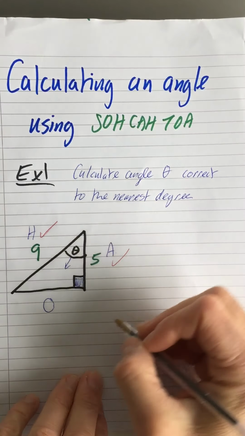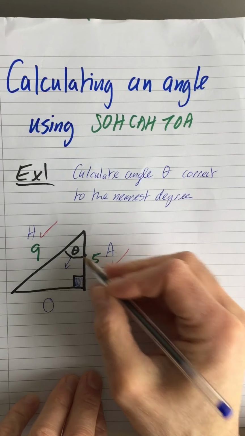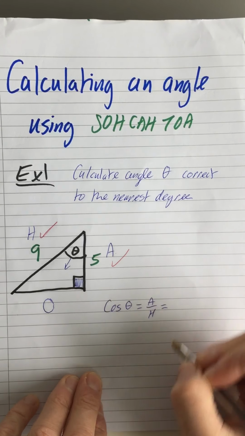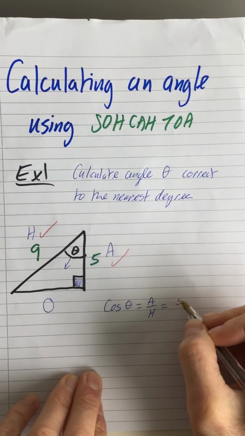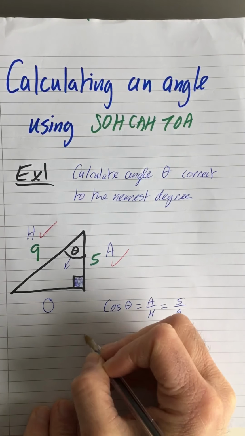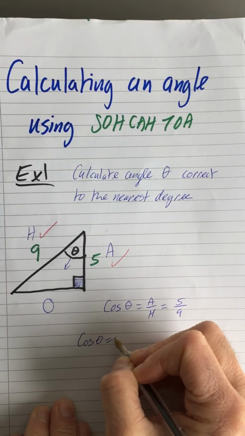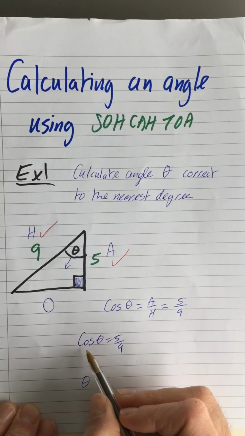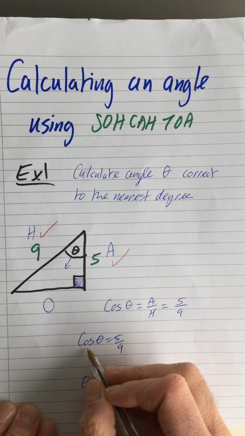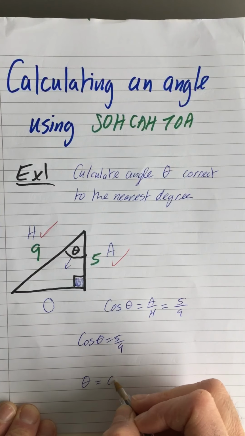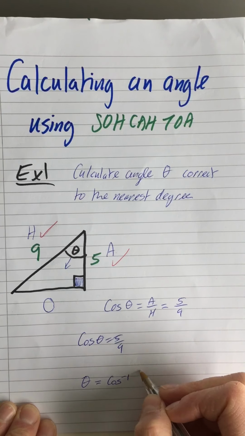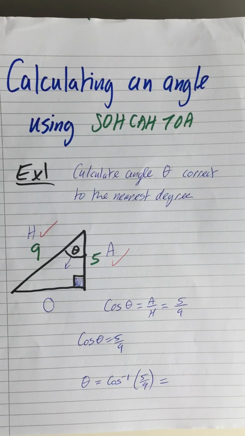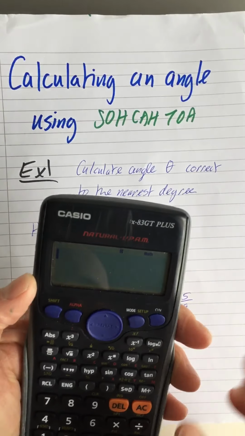So the next step is I write cos of my angle theta is equal to A over H, which in this triangle is 5 over 9. I now have cos theta is 5 over 9. To get theta, in other words, I want to get rid of cos. To get rid of a cos in front of a theta, you bring it over and make it into a cos inverse of 5/9.